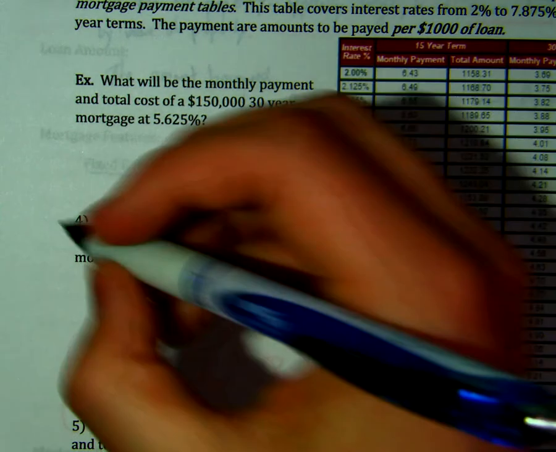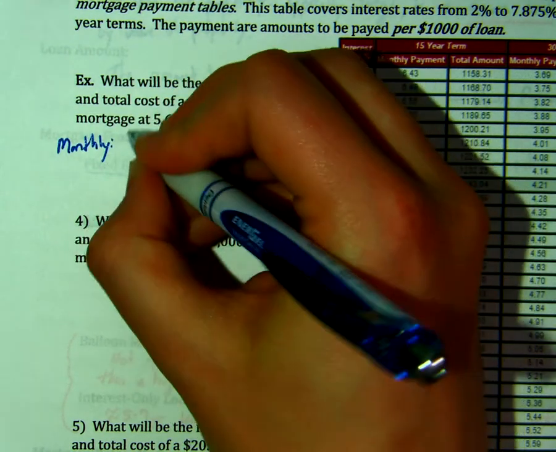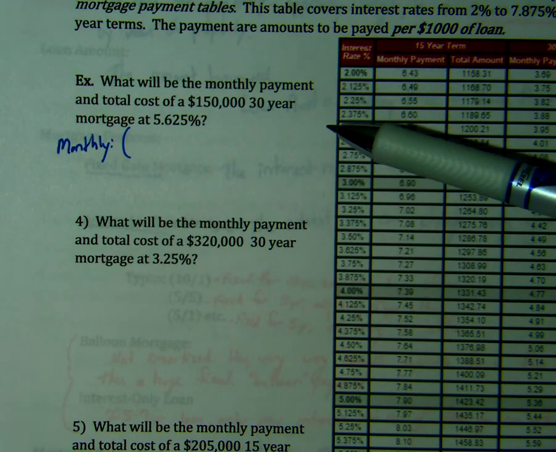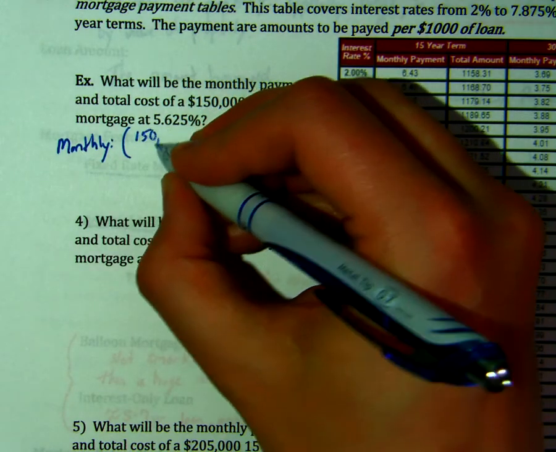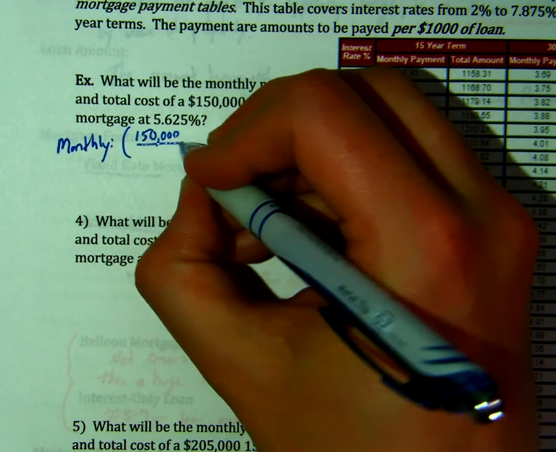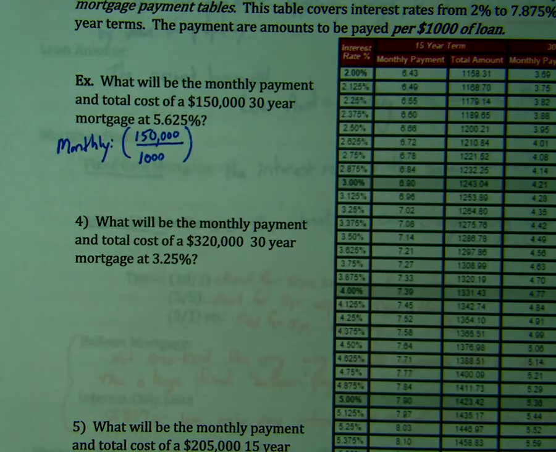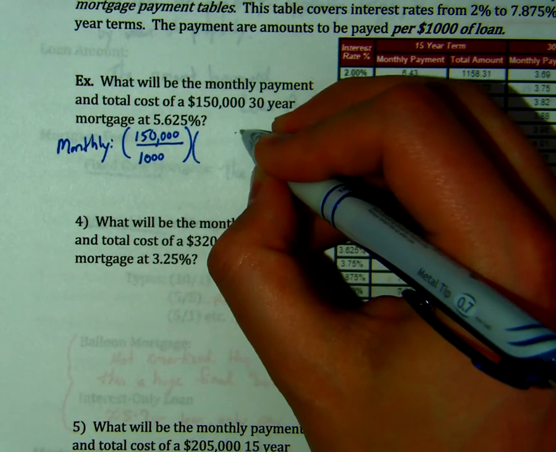So for monthly, this whole table is based on how many thousands of dollars the loan is. So 150,000 is 150 of those, obviously. Now, it might not always be that clean. So what you want to do is take that loan amount and divide it by 1,000. So in this case, that's going to be 150. And this is times whatever this ratio is.